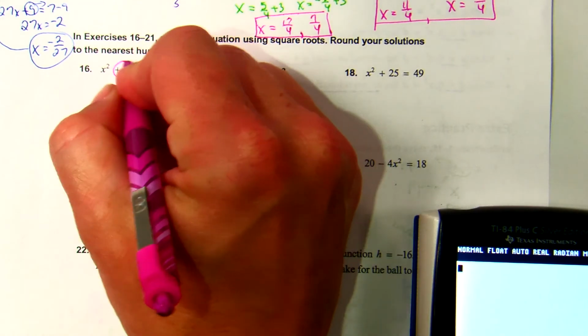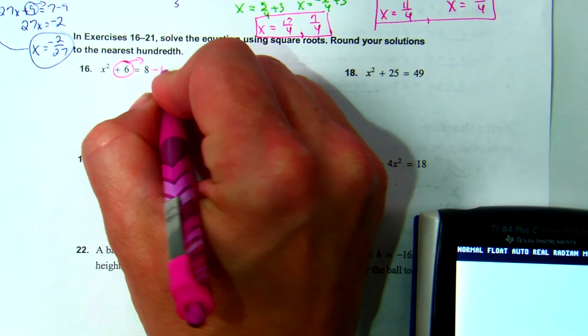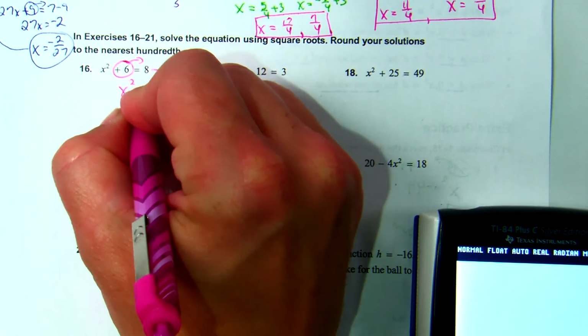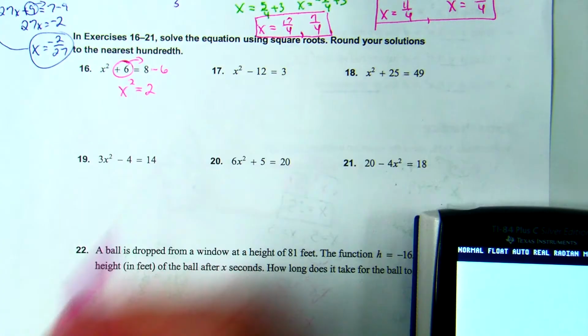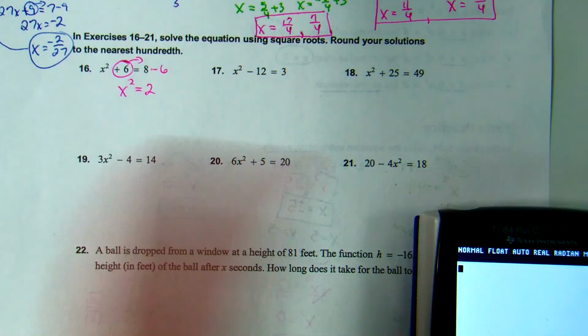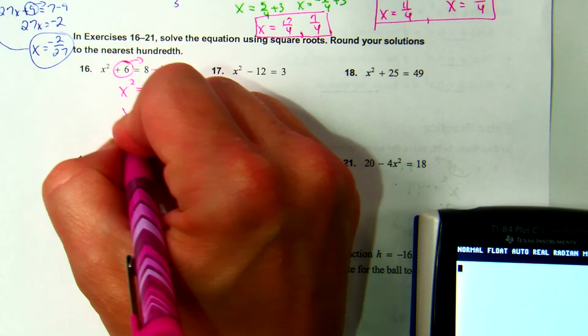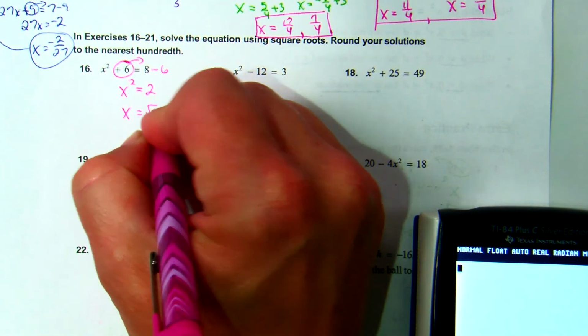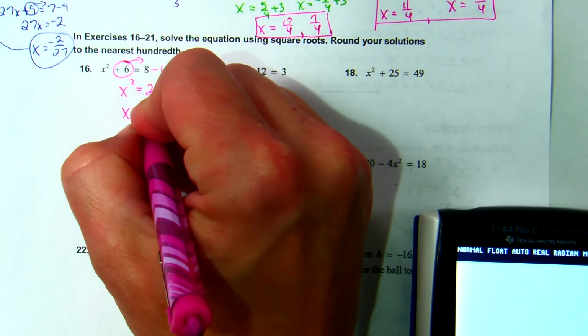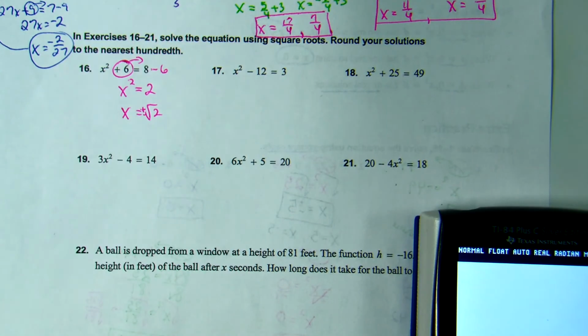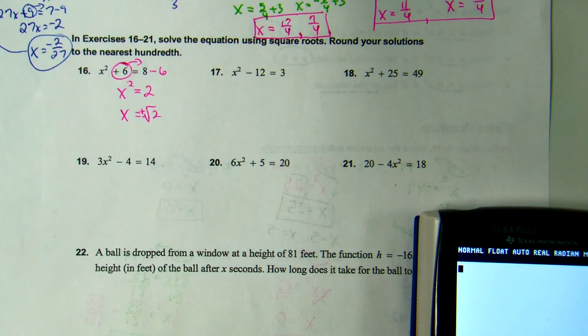Here we're going to take the 6 and move it across. This means we're going to subtract 6. So x squared is going to equal a positive 2. When I take the square root of both sides, x is going to equal the square root of 2. And remember, it's plus or minus, right? We have a plus or minus version of that.